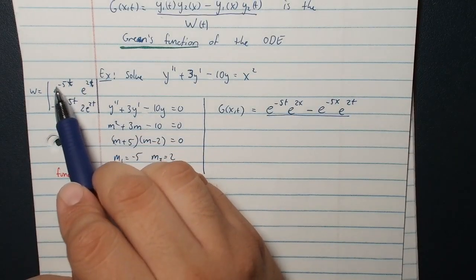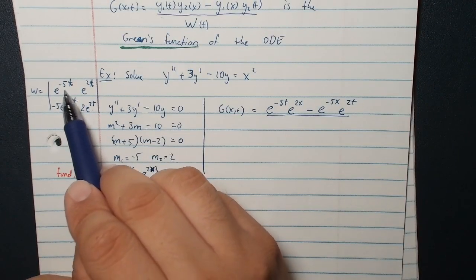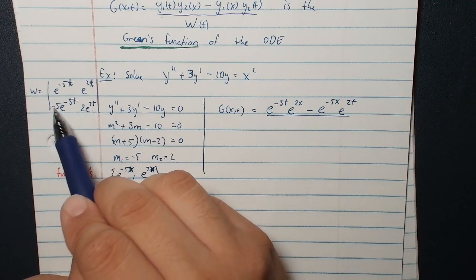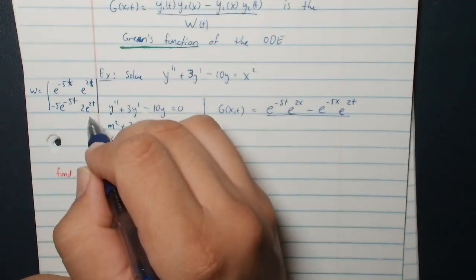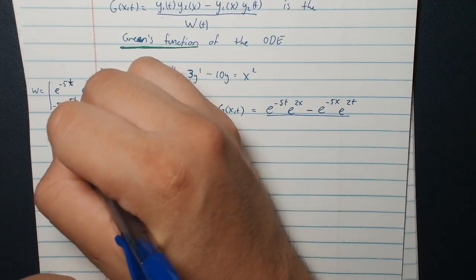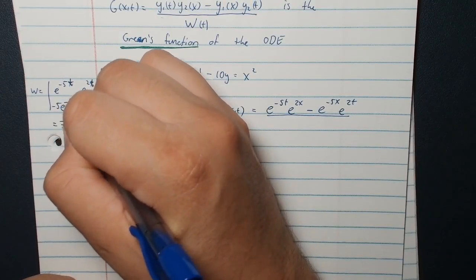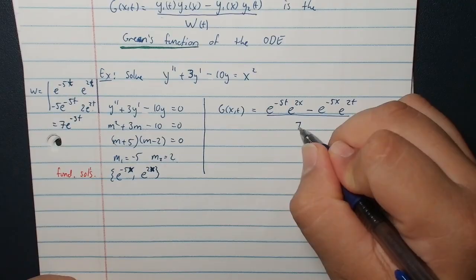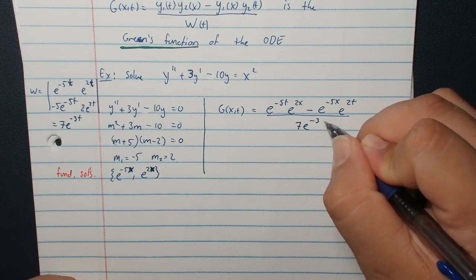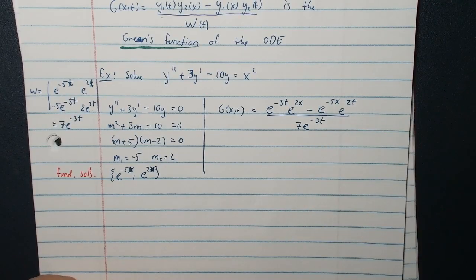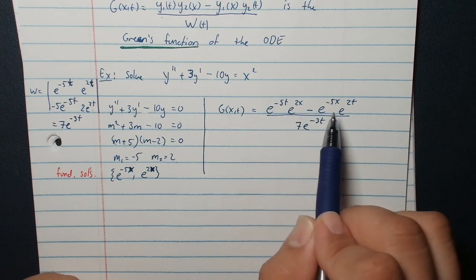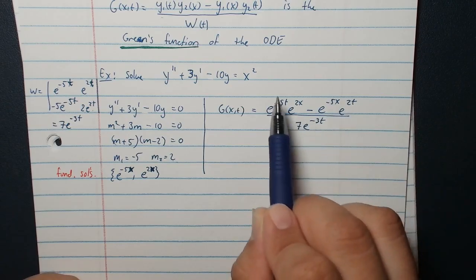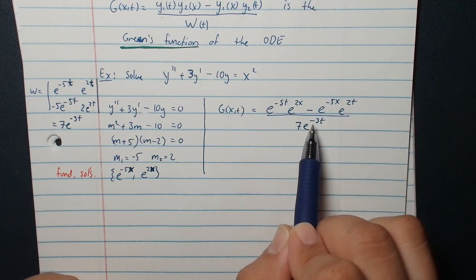Taking the determinant, that's going to give me what? 2e to the negative 3t minus a negative 5, which would be plus 5, e to the negative 3t. So I end up with 2 plus 5, that'll give me 7e to the negative 3t. 7e to the negative 3t. And there's our Green's function. We can, of course, clean that up a little bit. When you multiply two things that have the same base, you just add their powers. When you divide something that has the same base, you just subtract the powers.